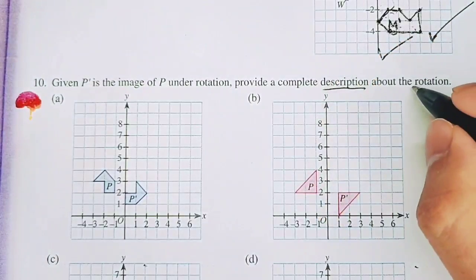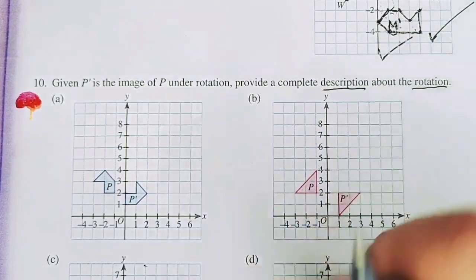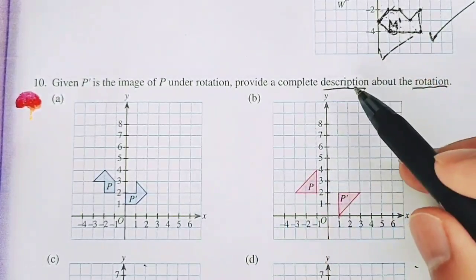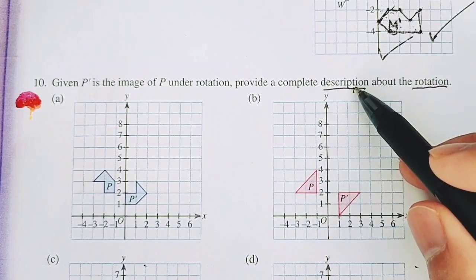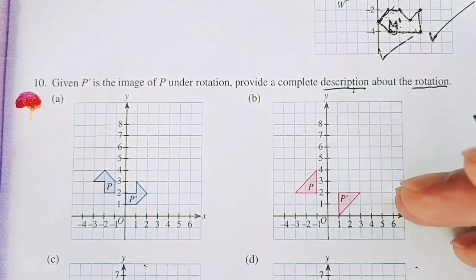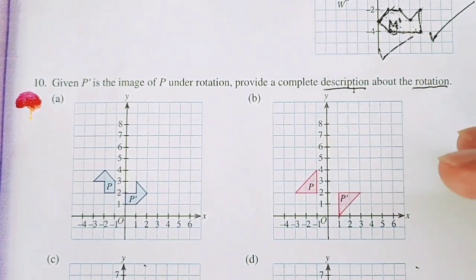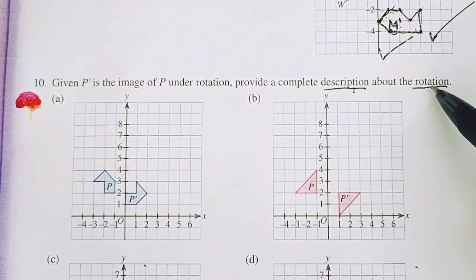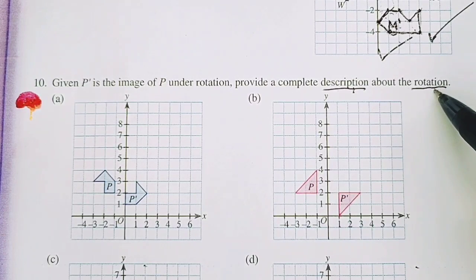This description means that we need to tell them how the process takes place, in this case, rotation.